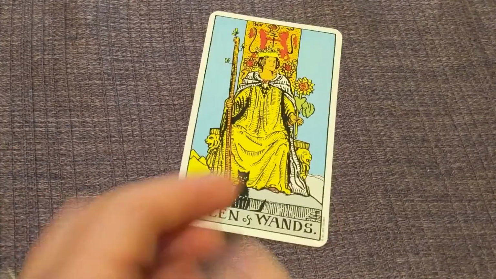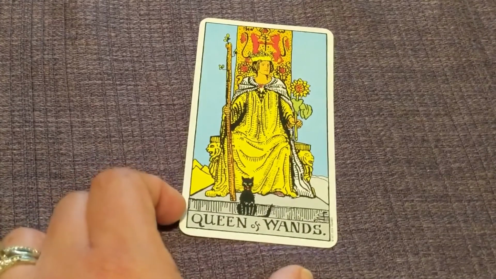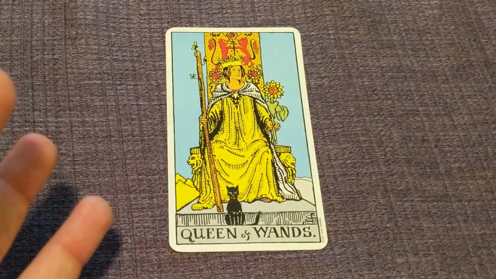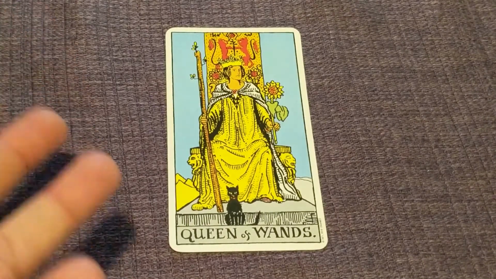So the other thing about this black cat, which I think is very Queen of Wands, is that the black cat has this element of mystery. And that mystery is related to the feminine, where you look at it and you're just intrigued by it and you're just so drawn in.